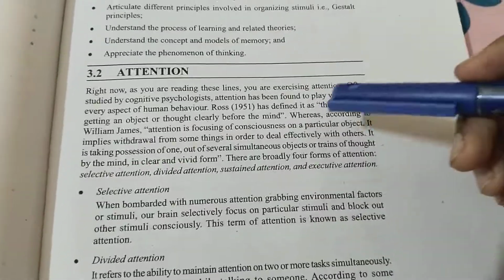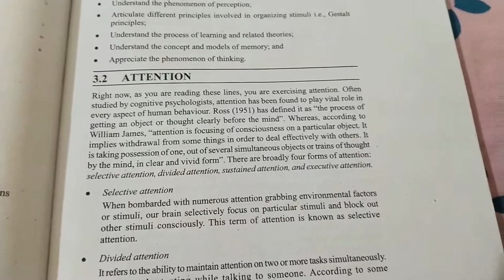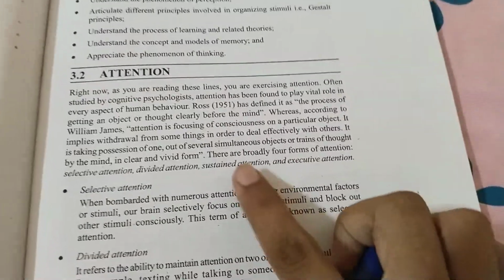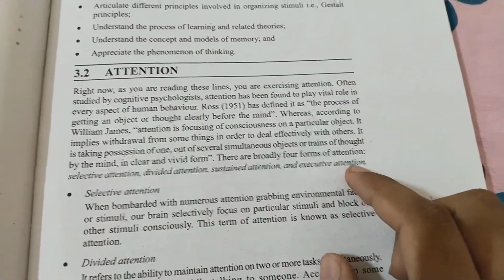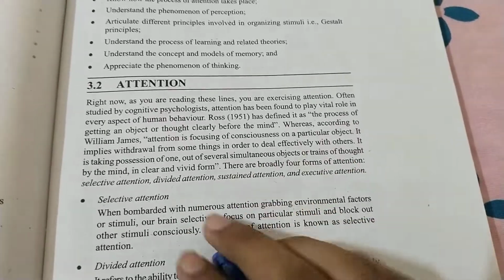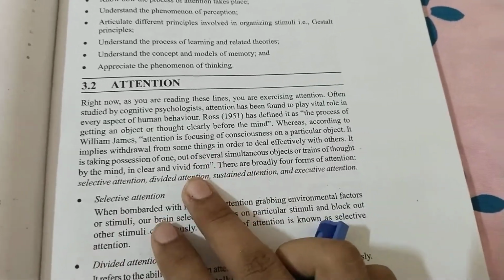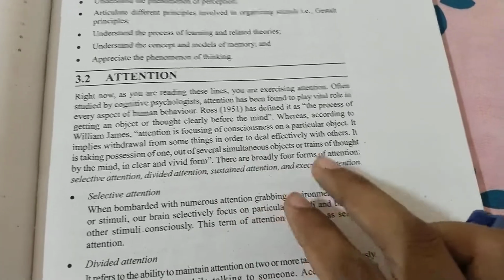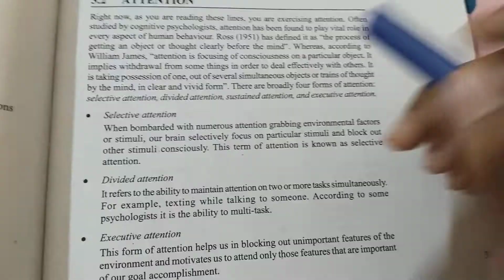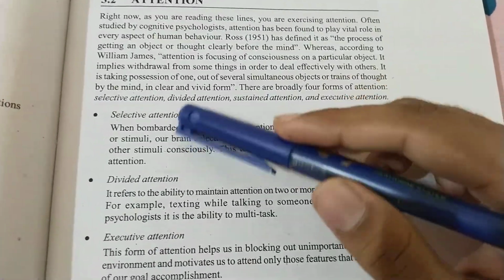Selective attention. Now we have defined attention into various forms. There are broadly 4 forms of attention. They are selective attention, divided attention, sustained attention, and executive attention. So these are the types of attention basically. We like to define things in science and term them.